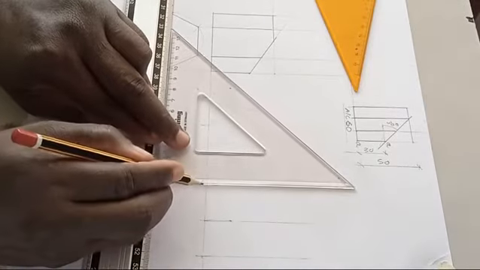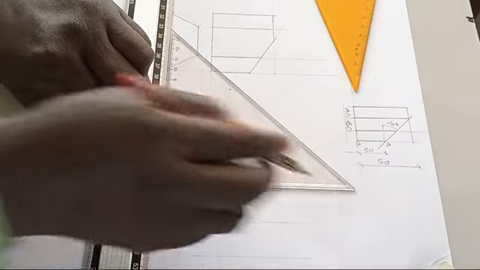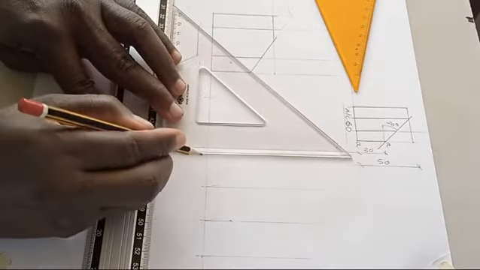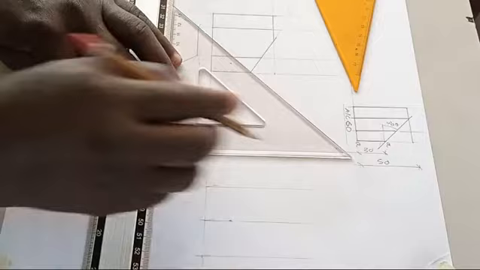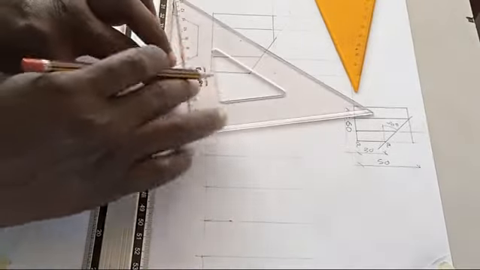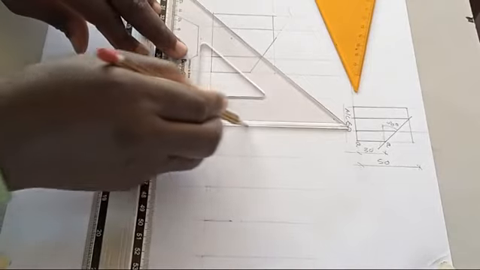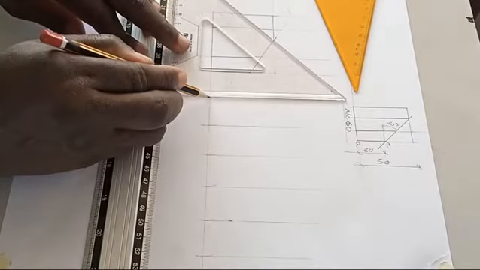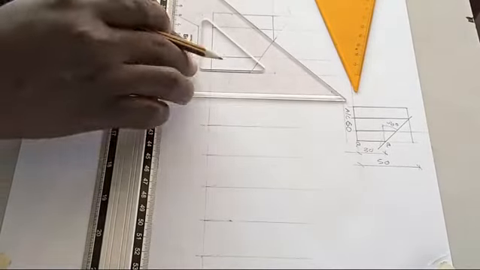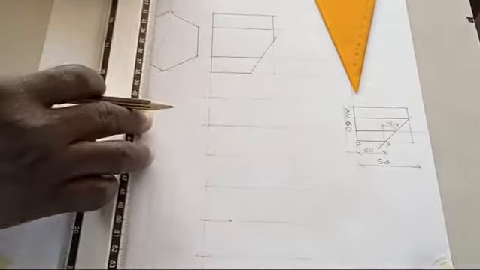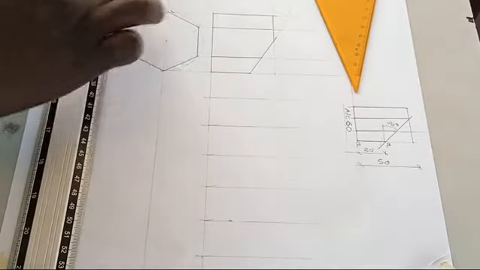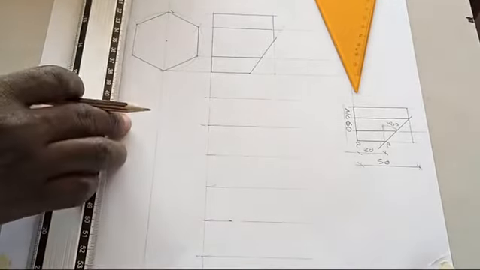this, this, this, this. The reason why we have divided into 6 parts, 1, 2, 3, 4, 5, 6, is because our hexagon has 6 sides, so we have to have 6 here.